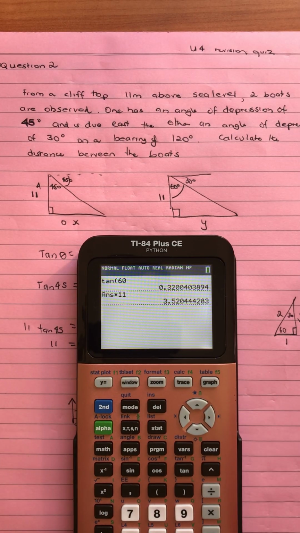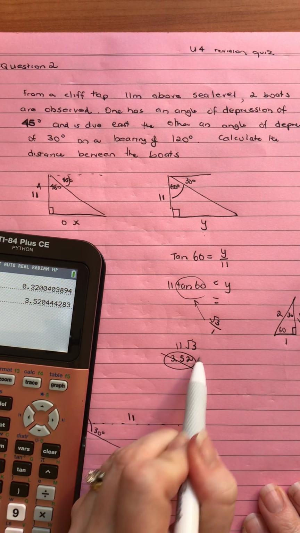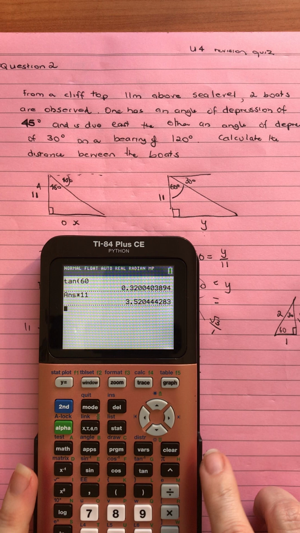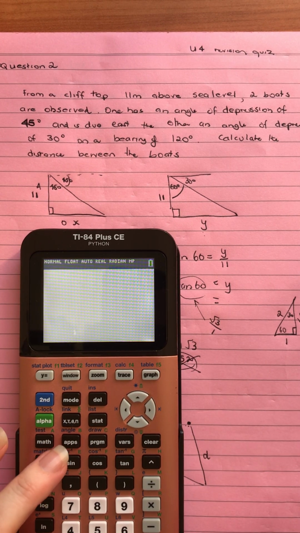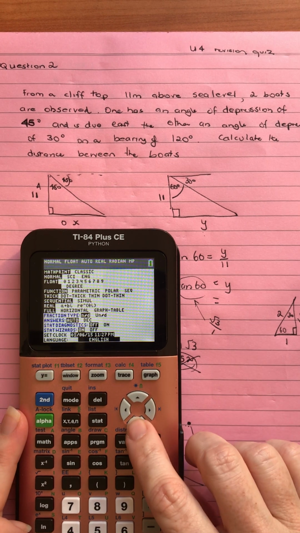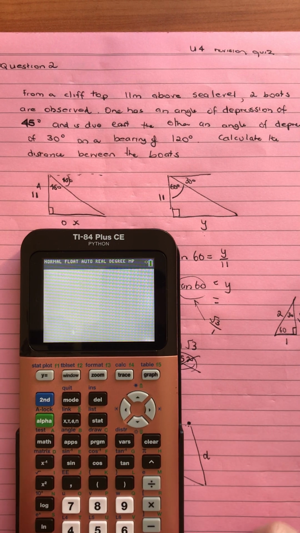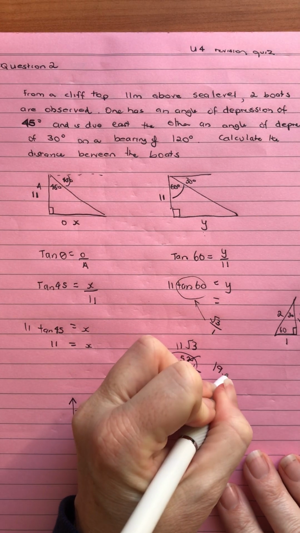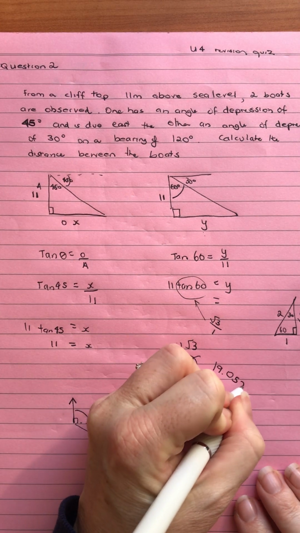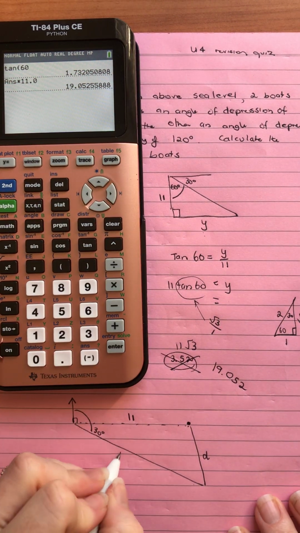I just realized my calculator's in radians, so I'll go back to that value up here. I just realized my value is definitely not right, that 3.52, so I'm going to go back and put my calculator in degrees. So always be careful of that. So mode, I'm going to bring that down and put that in degrees, and then when I do my tan of 60, I get 1.732. When I times by 11, I get 19.05, which makes a lot more sense. But keep those decimals in your calculator, just like I said before. So I'm bringing that down here.